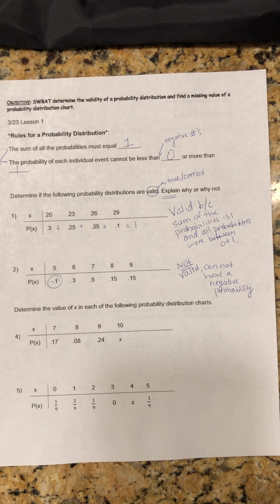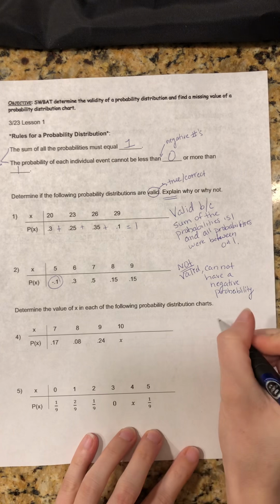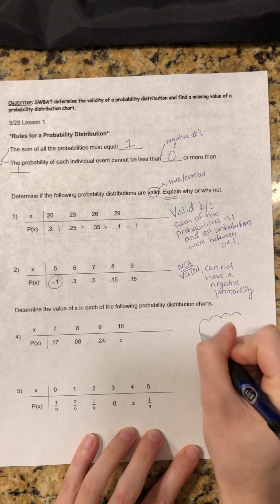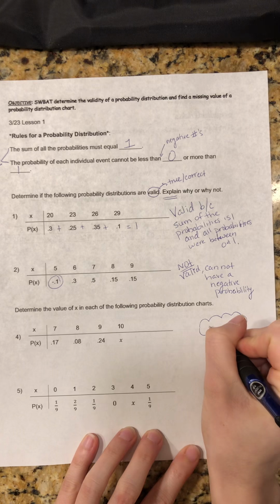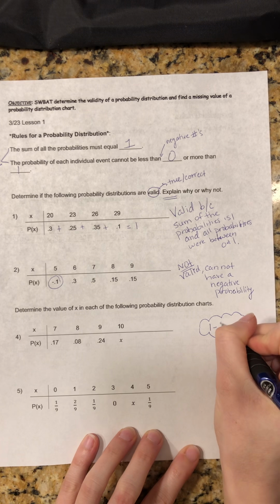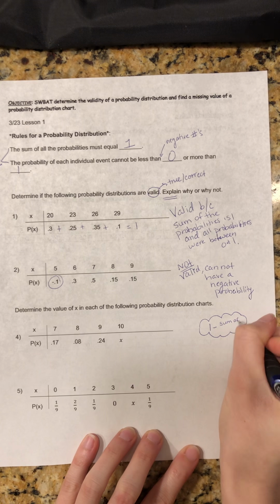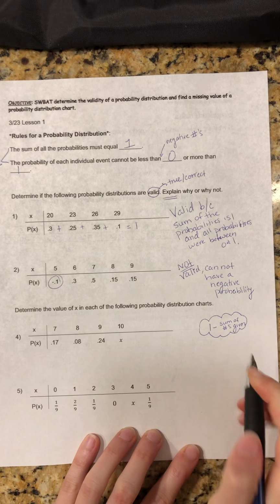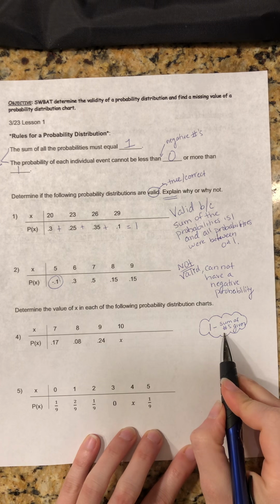But when it comes to finding a missing probability in the chart, we did talk a little bit in class about how to do that. So I'm going to try to give you a really simple thing to remember here. It's 1 minus the sum of numbers given. And when I talk about the numbers, I mean the probabilities that are given.